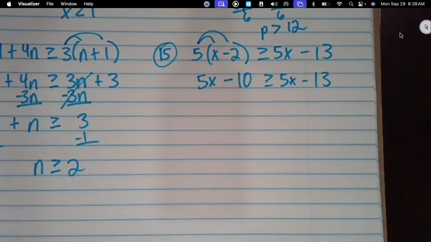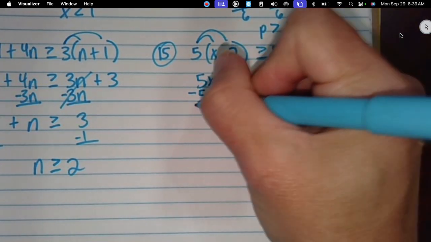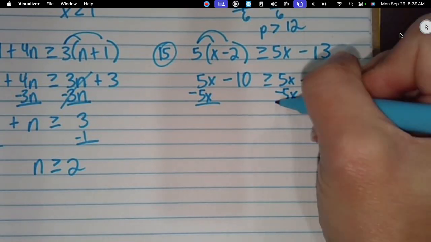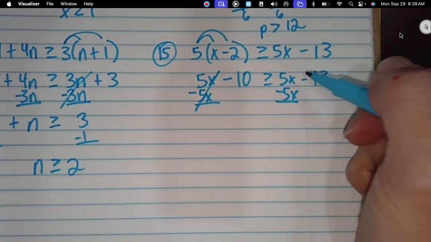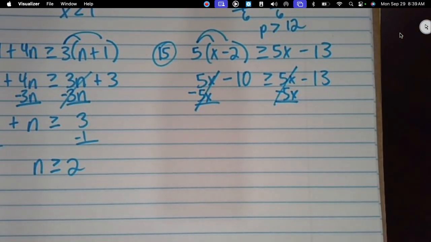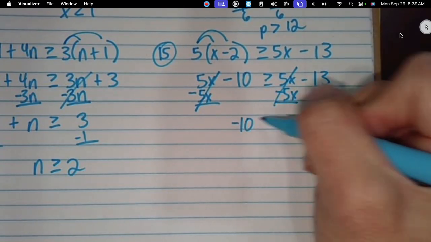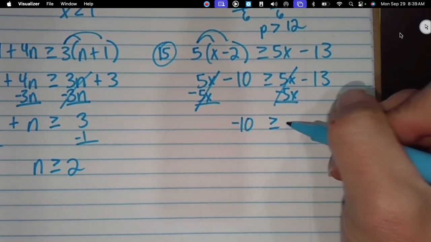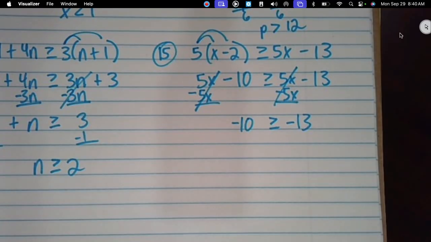So, do I add or subtract 5x? You need to subtract. Yeah, you've got to move it, so it's got to go away. So, watch what happens when I subtract 5x. They all cancel out. So, negative 10 is greater than or equal to negative 13. So, here's the question. Is that true or false? Is negative 10 bigger than negative 13? It actually is.